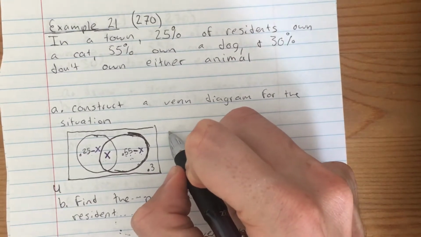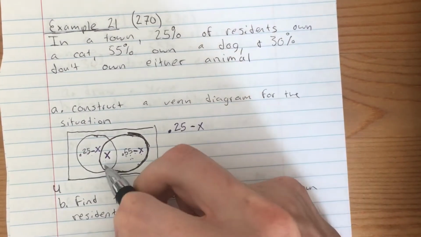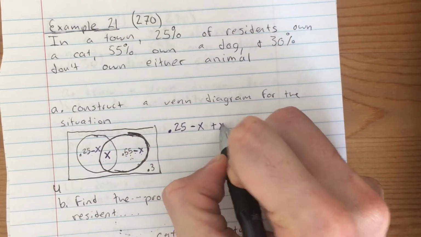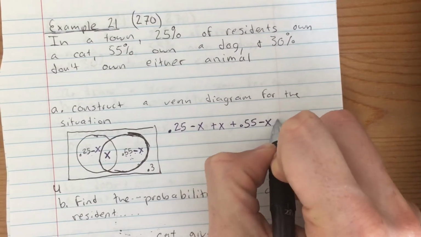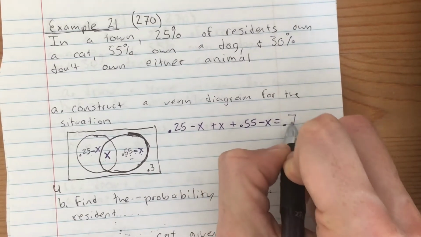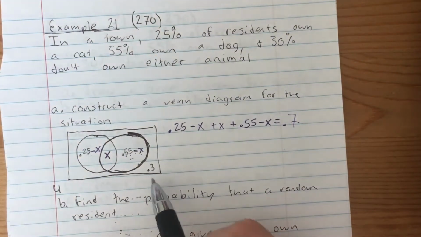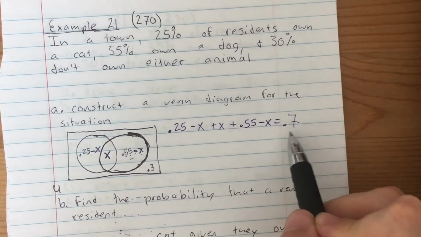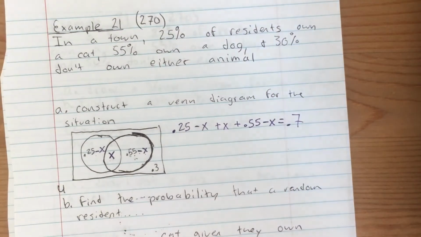So I'm going to write an equation real quick. 0.25 minus X. We're going to add that plus X, and then we're going to say plus 0.55 minus X, and that's going to be equal to 0.7, because we know that 30% of people do not have pets, 70% of people do. So I'm going to combine my like terms here.